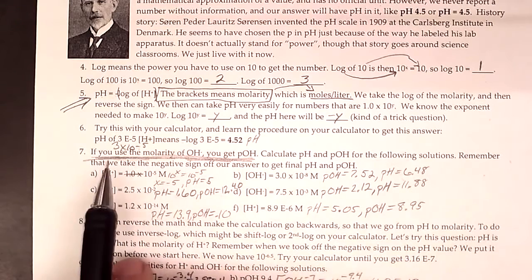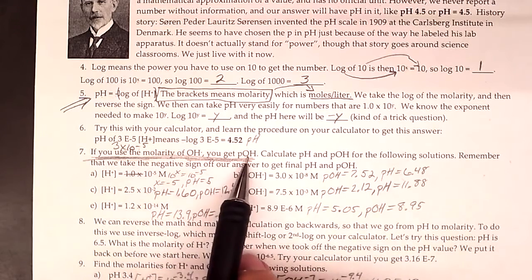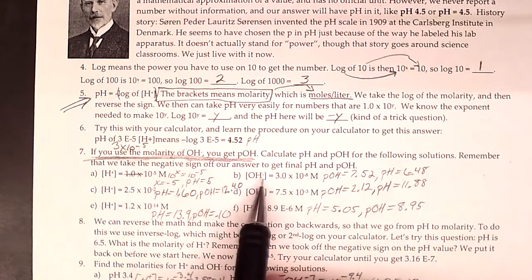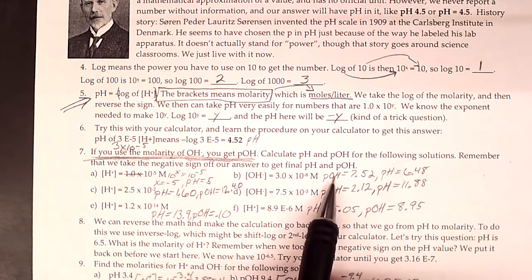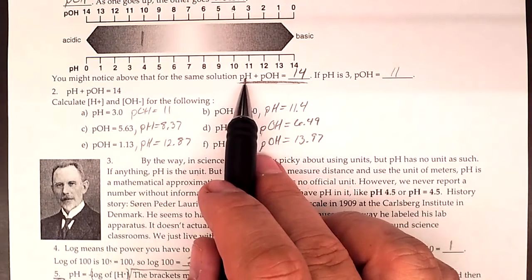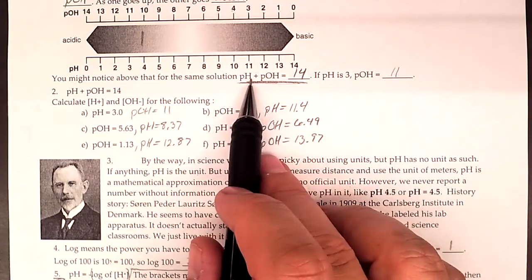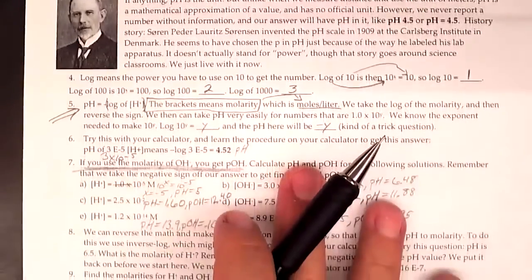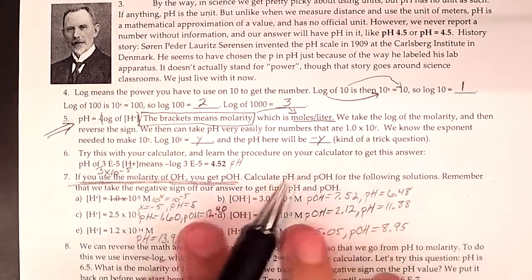Another point is if you use the molarity of OH minus, you get pOH. So there are 2 ways to get pOH. We could use the molarity of OH minus and get pOH. Or, remember, we said you could subtract out. If this is 2, what's pOH? It's 14 minus 2, isn't it? pOH is 12. So there are 2 ways to get these. That's also true for pH.